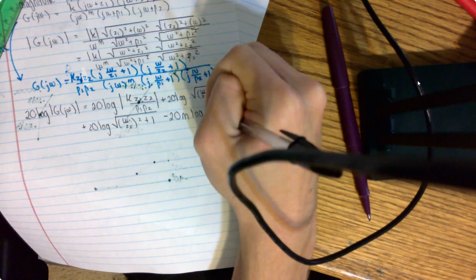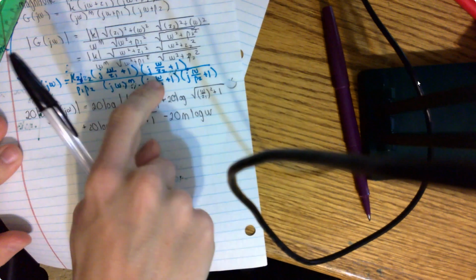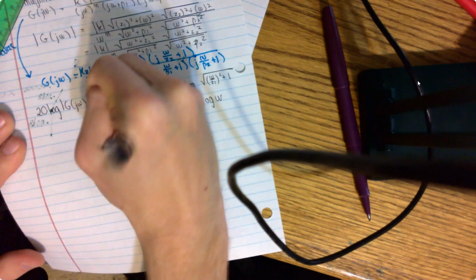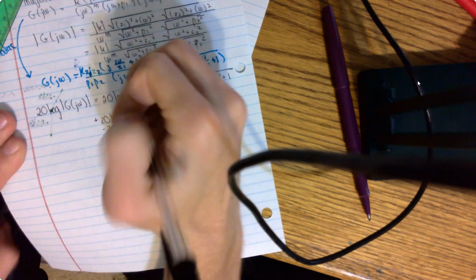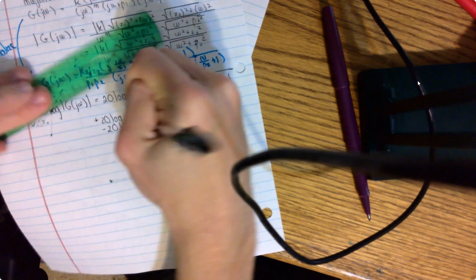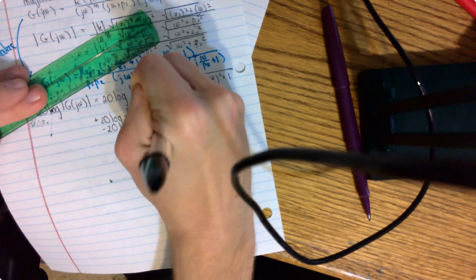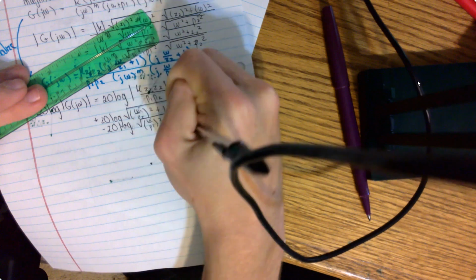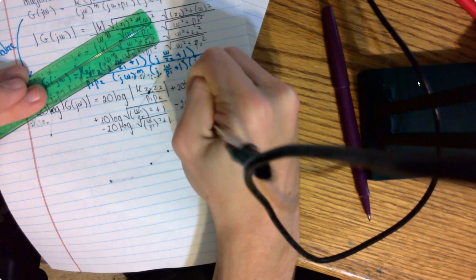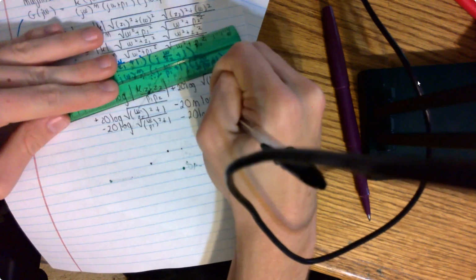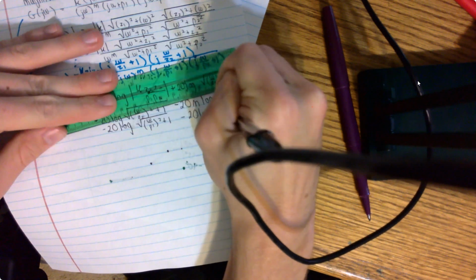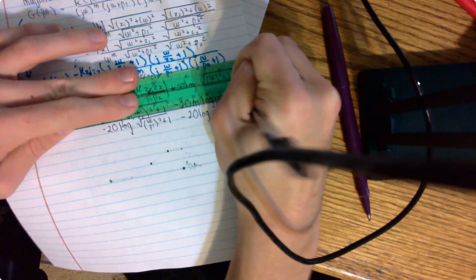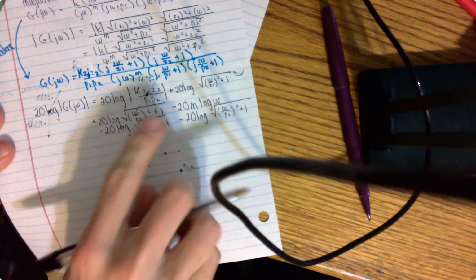And then your next one is going to be minus 20 log, because this is a pole, so that's why it's minus 20 log. And it's going to be the square root of omega divided by p1 squared plus 1. And then the next one's going to be minus 20 log of the square root of omega divided by p2 squared plus 1. Okay, so here we've got the entire magnitude plot.